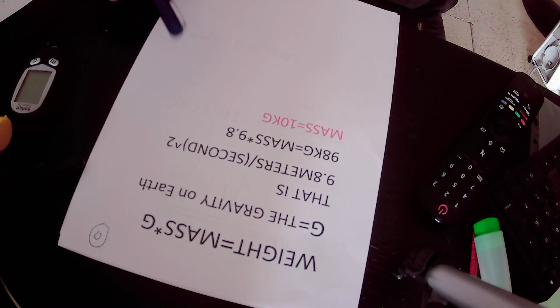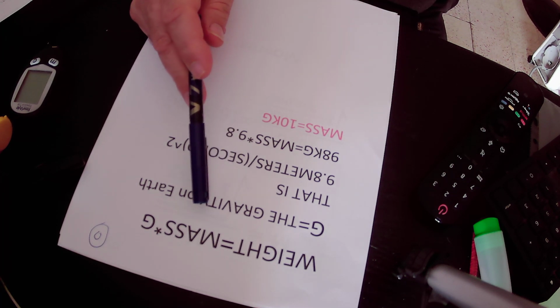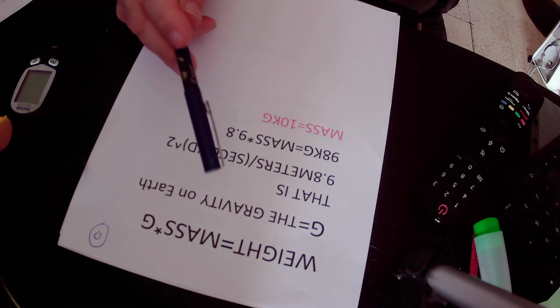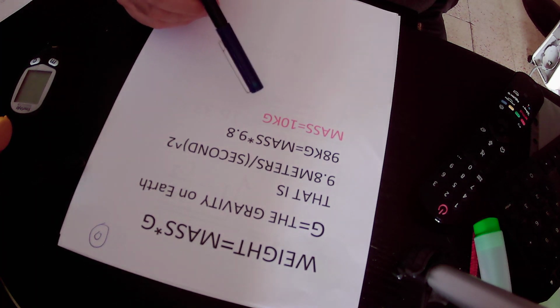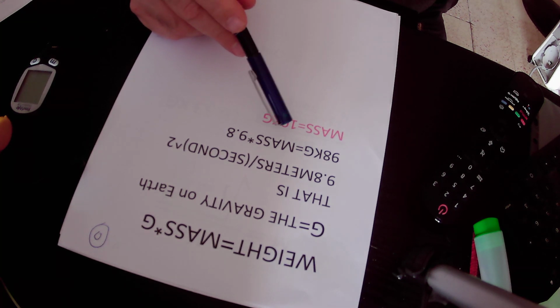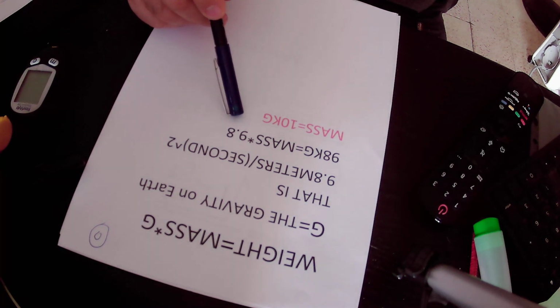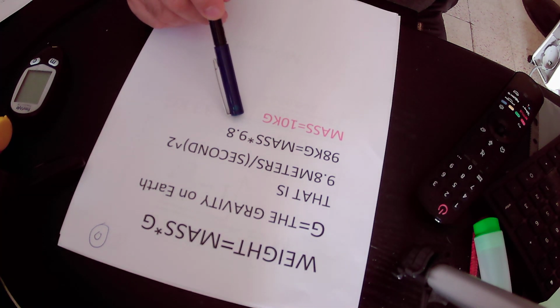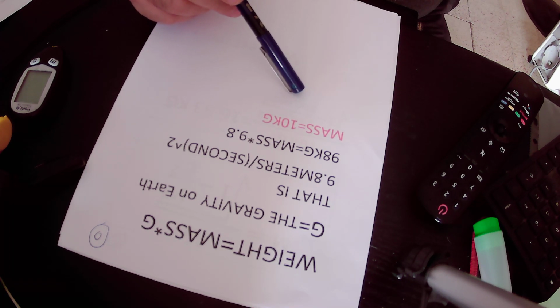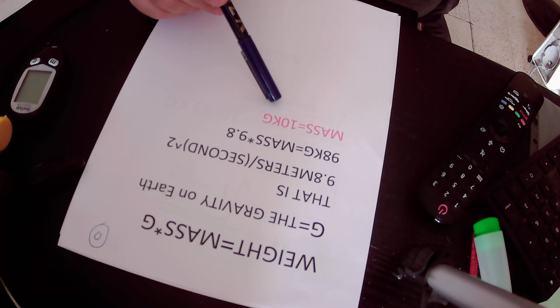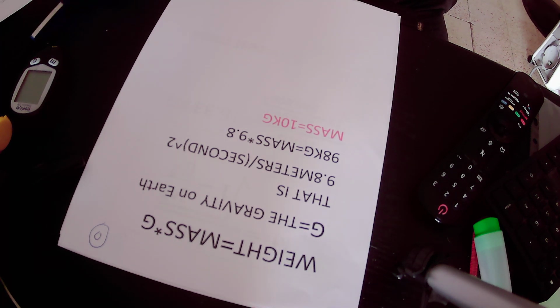Okay, so the weight equals mass times g, and if the weight is 98 kilograms, this equals mass times g, that is 9.8 meters per second squared, and we divide 98 by 9.8, so the mass equals 10 kilograms. The mass of the twin brother on Earth equals 10 kilograms.